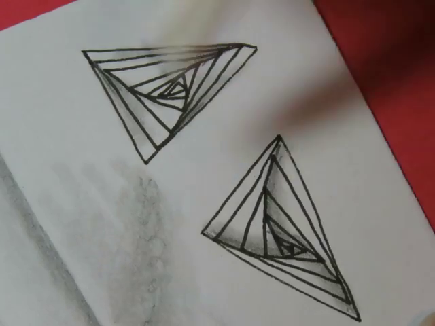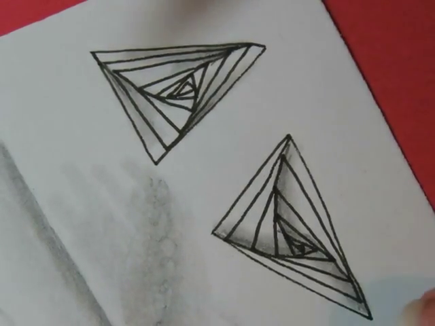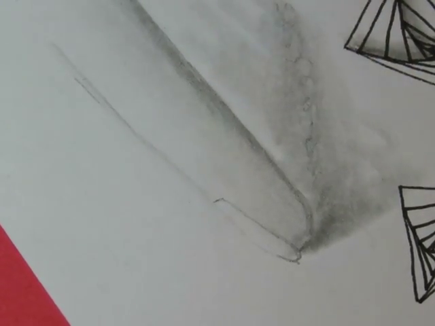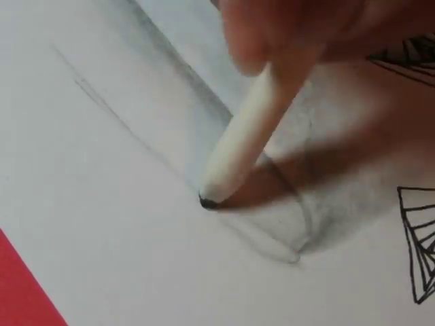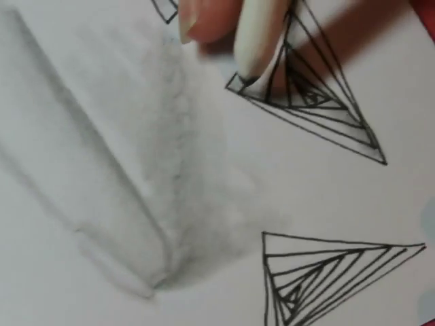Main thing is you want to make sure that you're blending your pencil. You make sure you're blending. See how there's that line? It needs to be blended. Otherwise it's just stark. As soon as you blend it, the whole thing looks different. Look how soft and pretty that is. You need that blending. That's it. That's all there is to it.